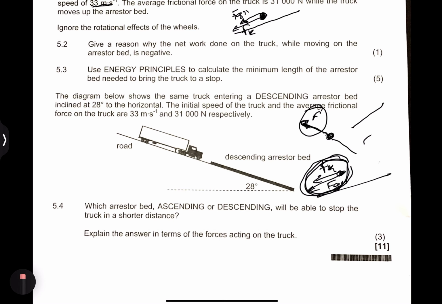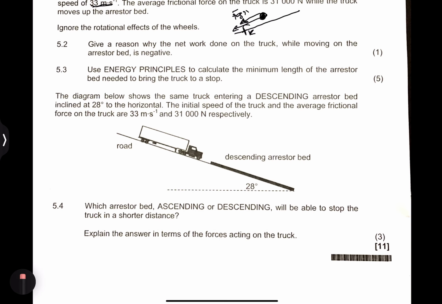Let me try that again. In the first instance, where the truck is ascending, what are the forces that are acting? Both of them are opposing the motion. So you've got a greater net force here that's opposing. And when it's going down, you've got only one force opposing, which is the frictional force.